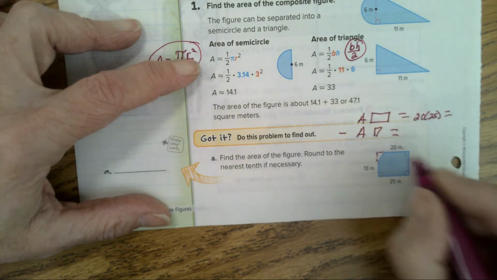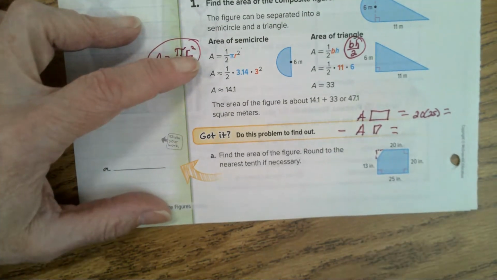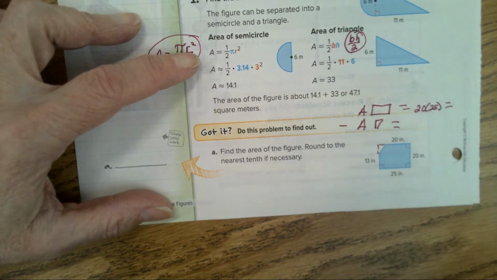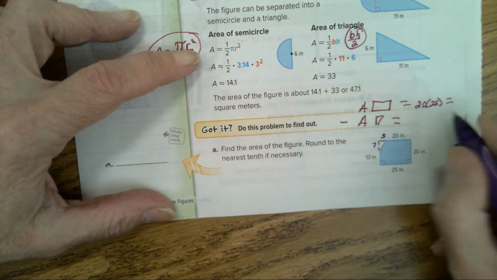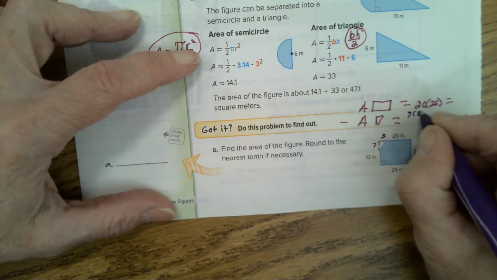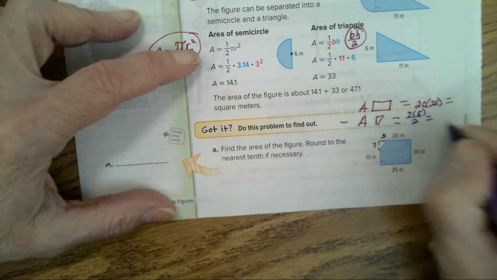See that? I got to figure out what those distances are, though. That's 7, and this is 5. So 7 times 5 divided by 2. And I'm going to subtract that.